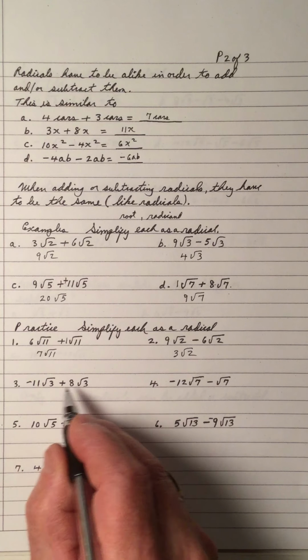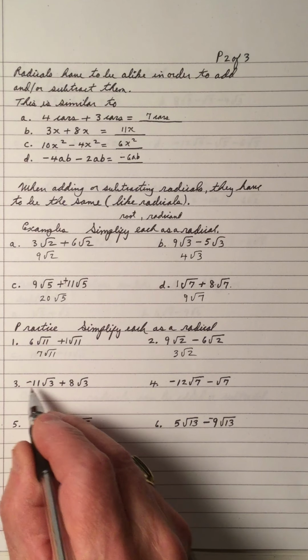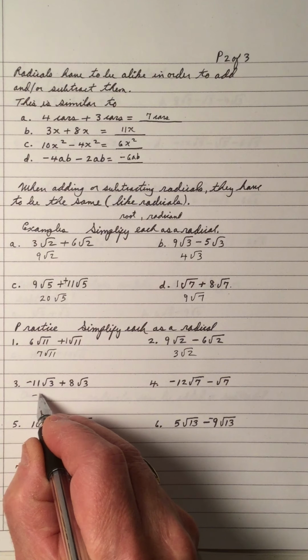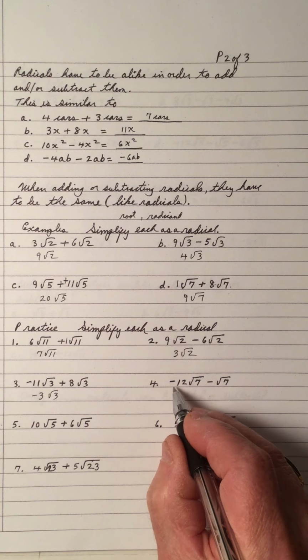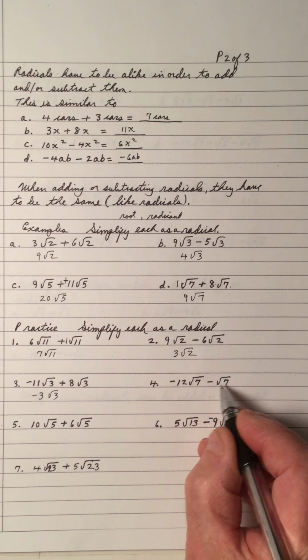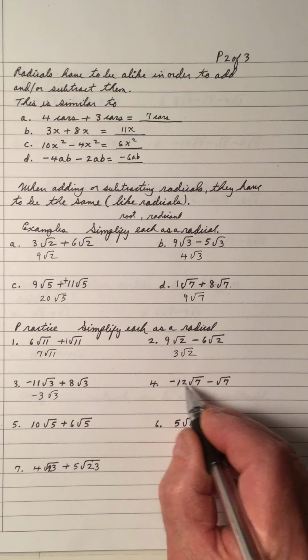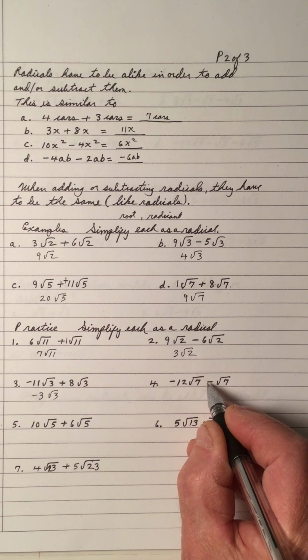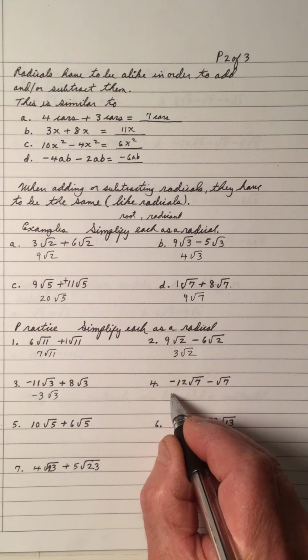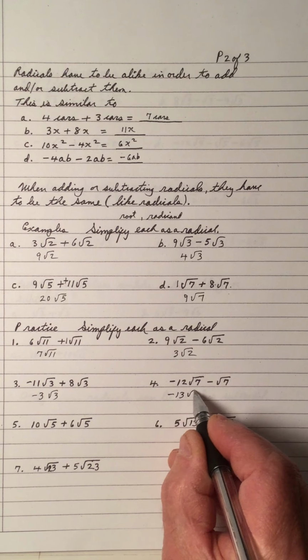And root 3 like radicals, so negative 11 plus 8 is a negative 3 with the root 3. And we have root 7 like radicals, so that's negative 12 subtract 1, you could go plus negative 1, but negative 13 root 7.